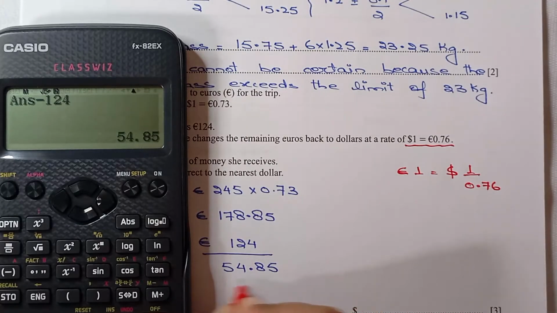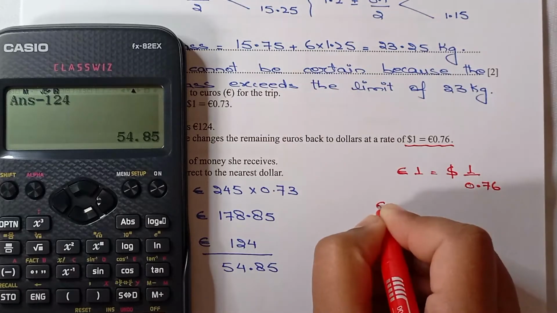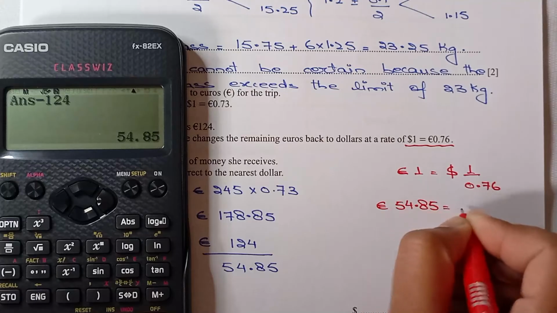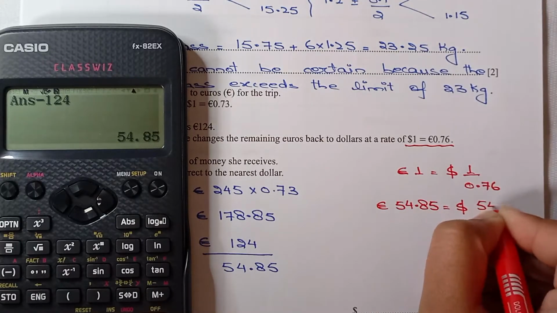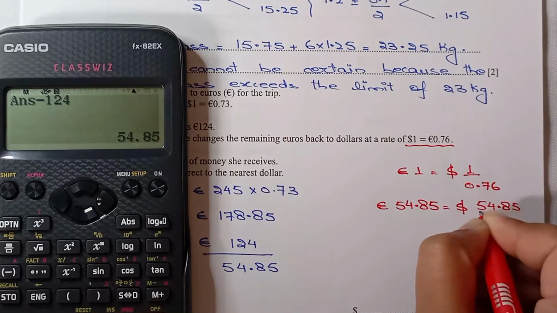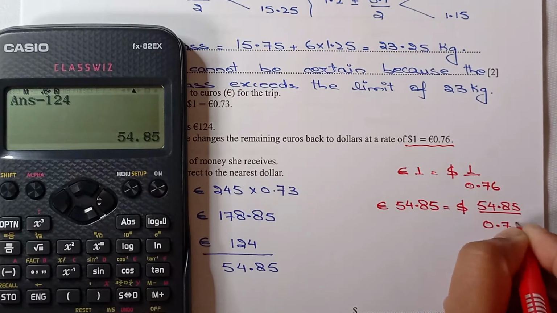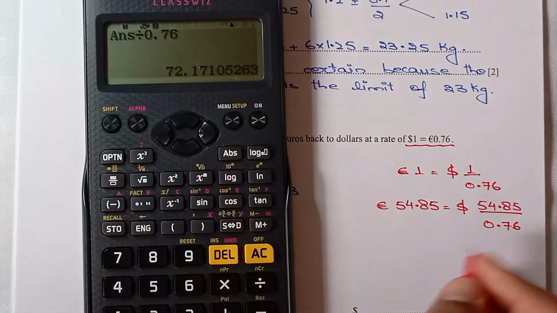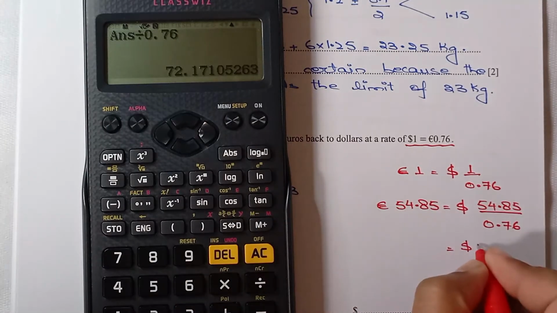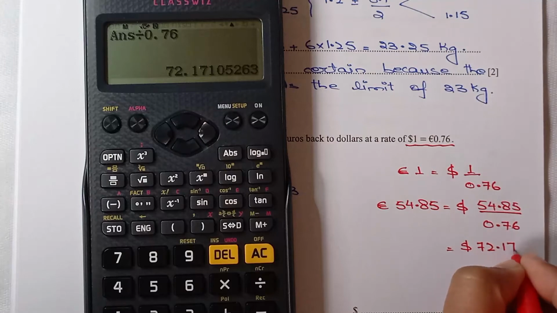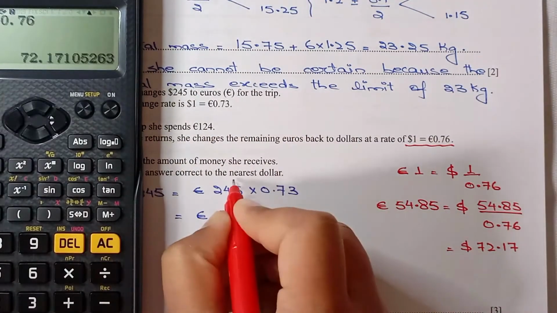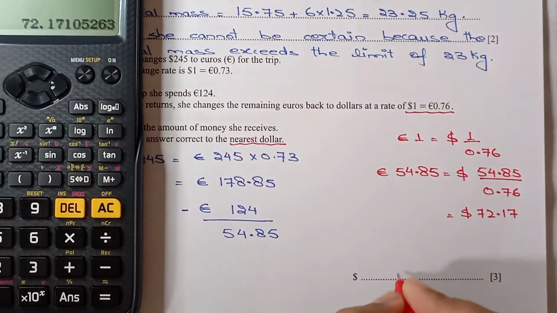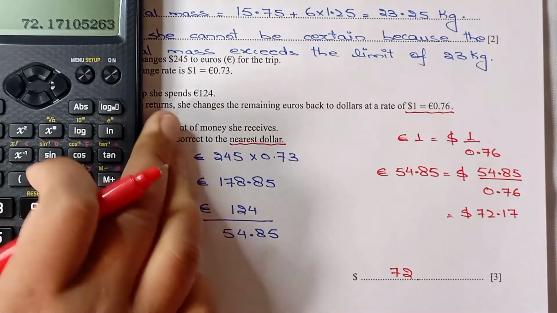So 54.85 euros would be equal to 54.85 divided by 0.76. In terms of dollars, the answer is 72.17. We need to give our answer correct to the nearest dollar, so it would be just $72.